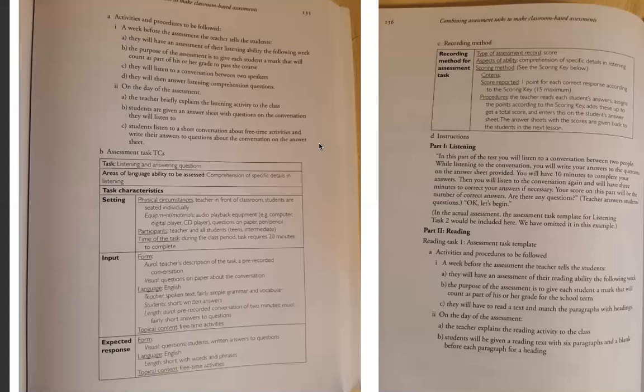And also something else regarding the topic. It's always a good idea, and of course you have to know the limits, to reduce negative washback by practicing some similar exercises in class. Remember that students have to be tested on the basis of something that they have seen in class.